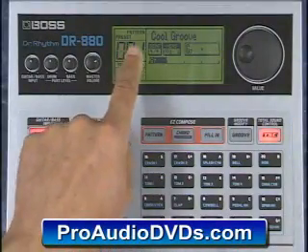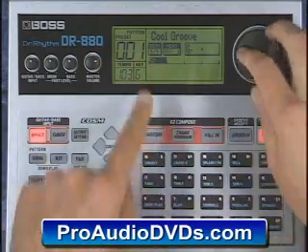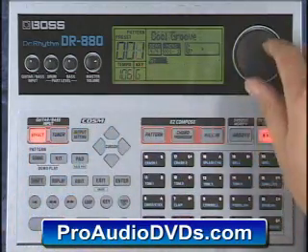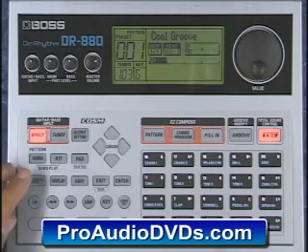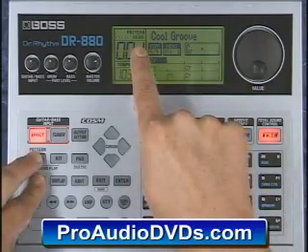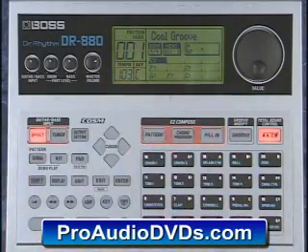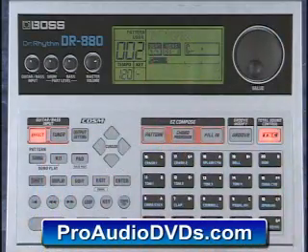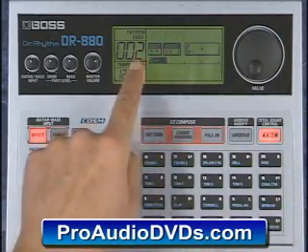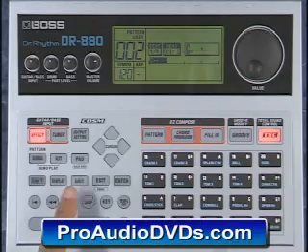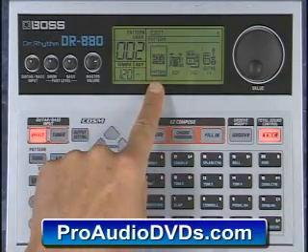If you're not in the user pattern area, either scroll all the way past the 500, or you know what, the better way to do it is hold down Shift and Pattern, and that will drop you directly into the user area. And let me just advance to the second user pattern, which is empty. I'll press Edit.